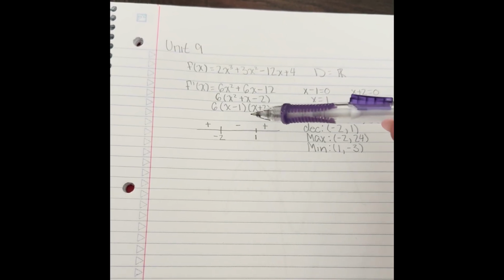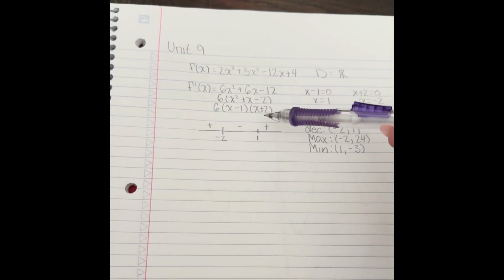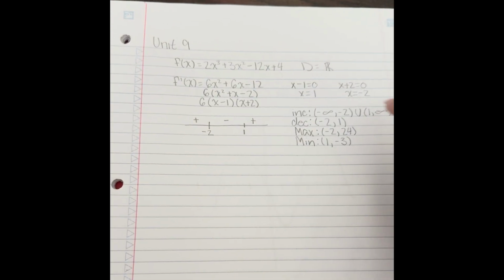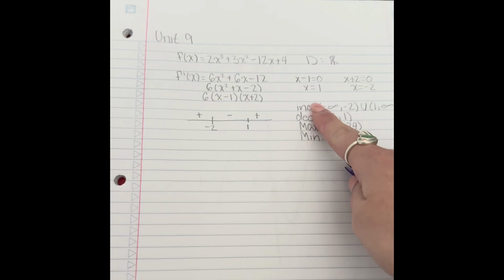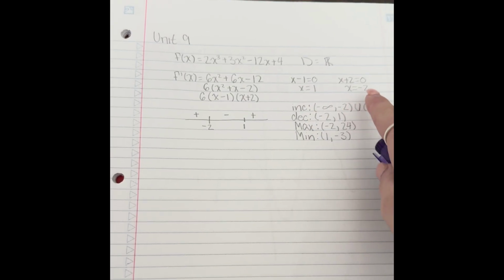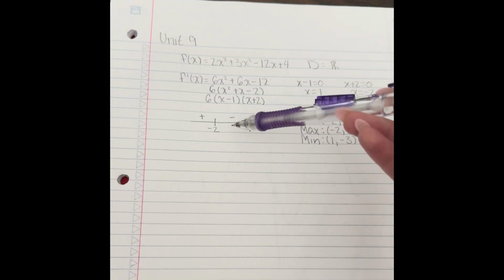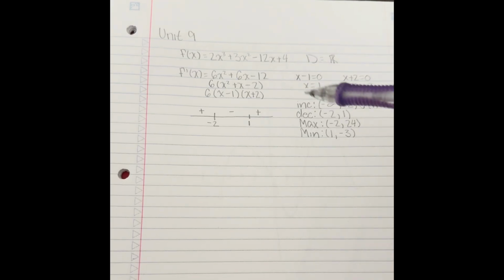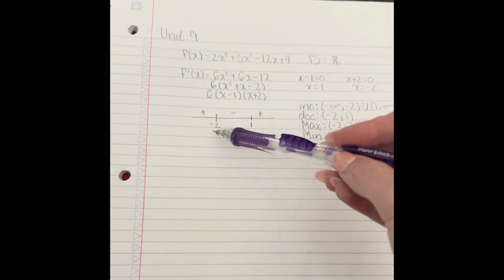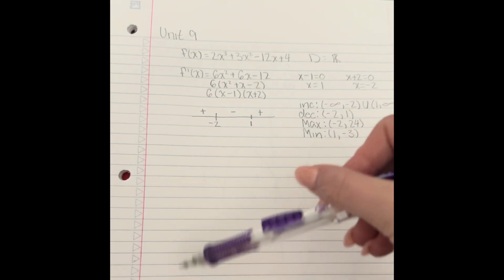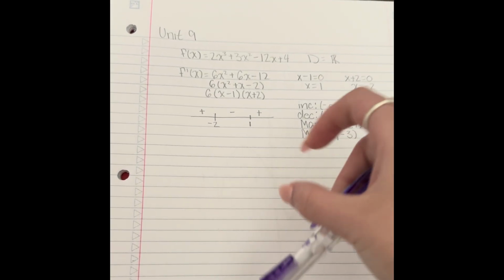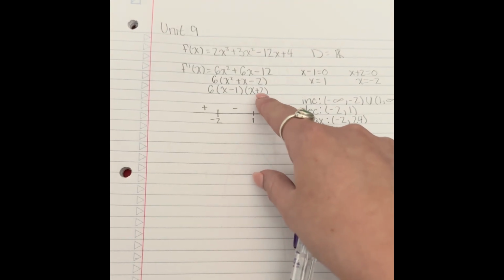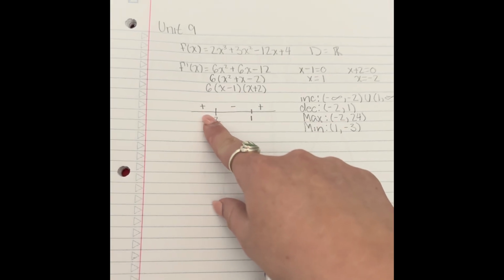And then what we're trying to find is the value of x, so you'll factor that out one more time. And then you'll solve for our x's, so we'll get x equals 1 and x equals negative 2. So then what we're going to do is make a number line with negative 2 and 1, and you're going to pick a number to the left of negative 2, so I chose negative 3, and you're going to plug it into your simplified equation, and it will give you a positive number, so you'll write a plus right there.